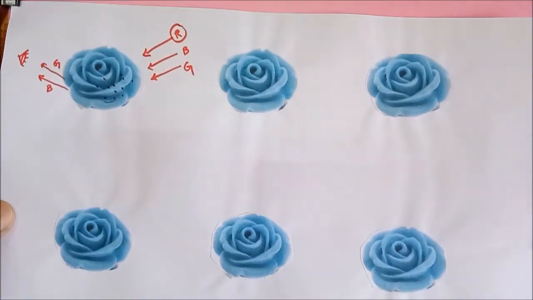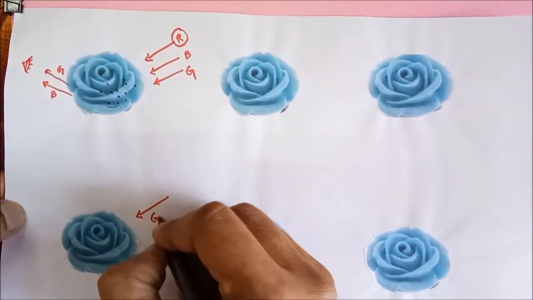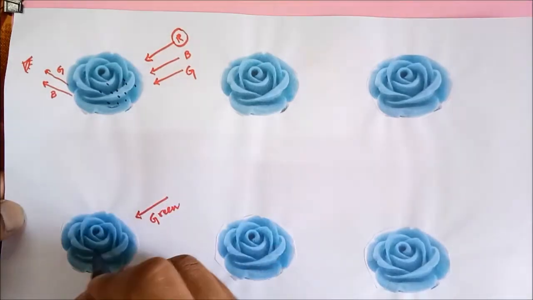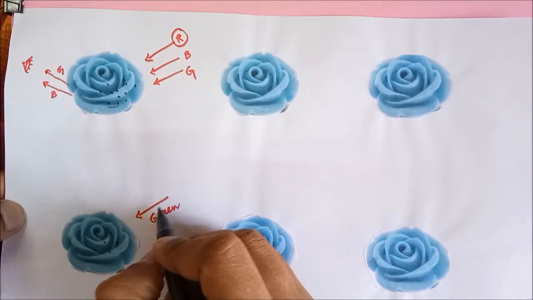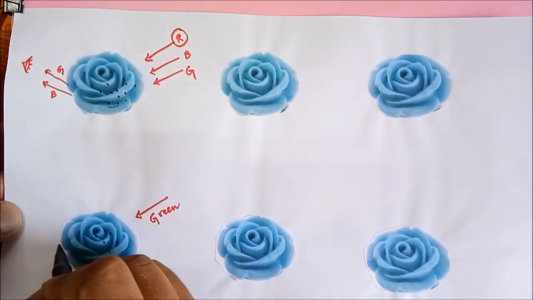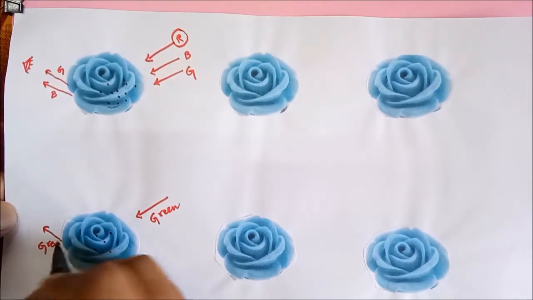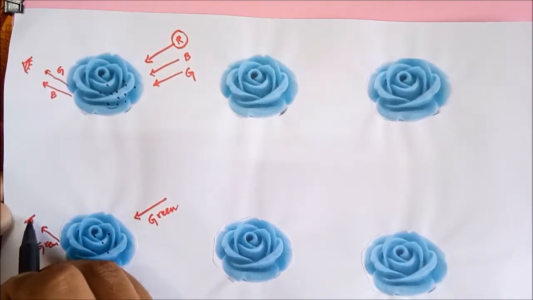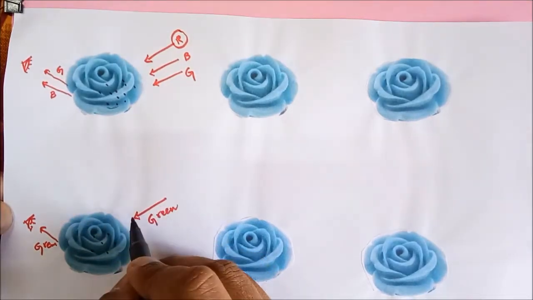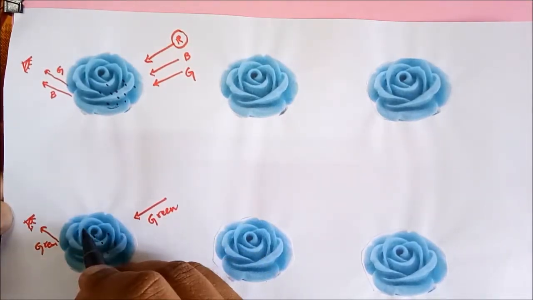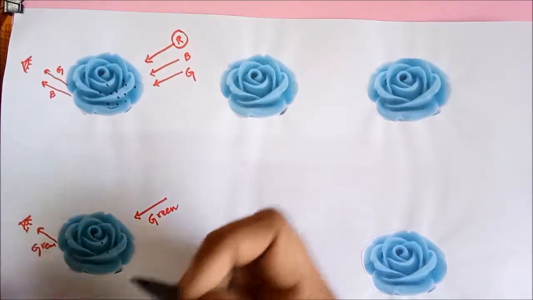If we impart, say, green light to it, these cyan pigments only absorb red color, so they are not going to absorb the green color. So the green color is entirely reflected and comes to our eye, so it appears green to us. So in green light, the cyan flower appears green because green is reflected and finally comes to our eyes.